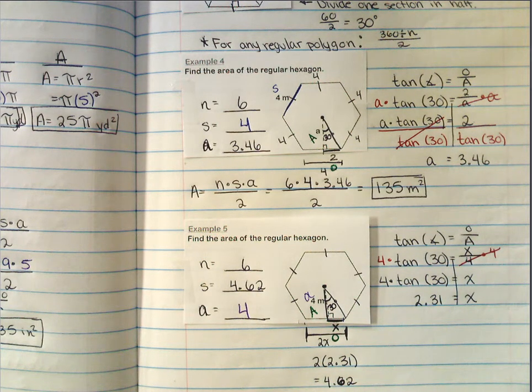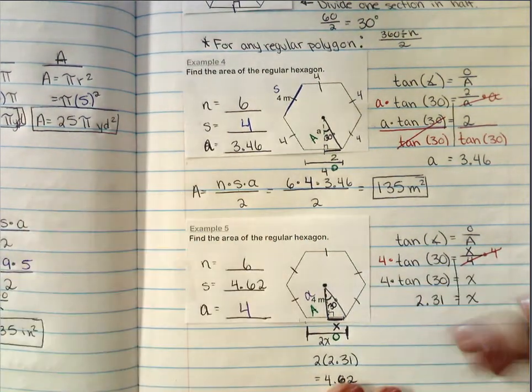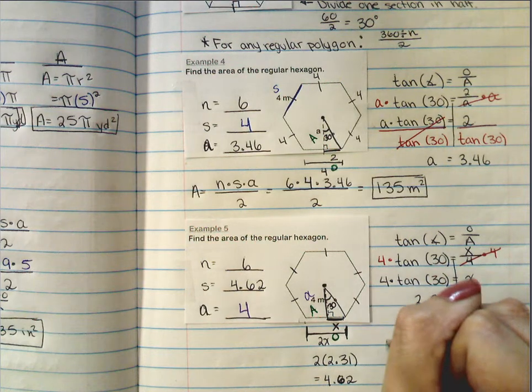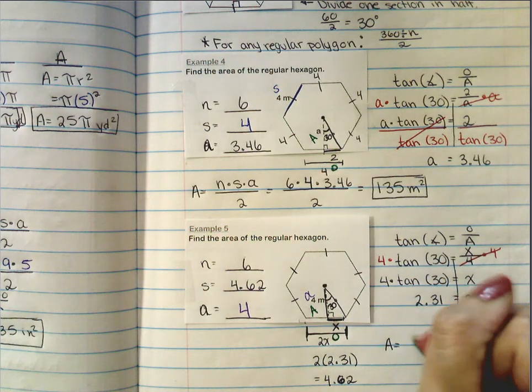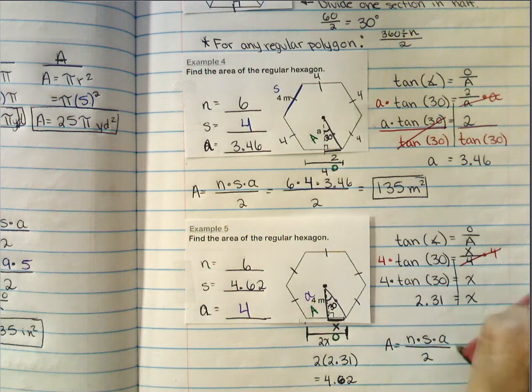So now I'm gonna go back to my formula and plug it in. So my formula is right here, NSA divided by 2. So I'm gonna do the work right here. Area equals N times S times A divided by 2.